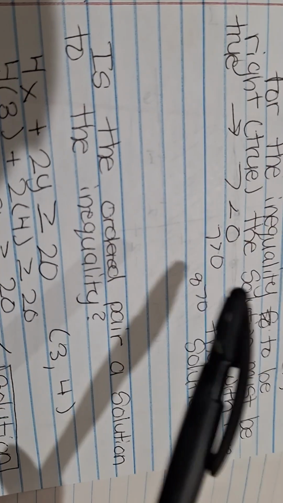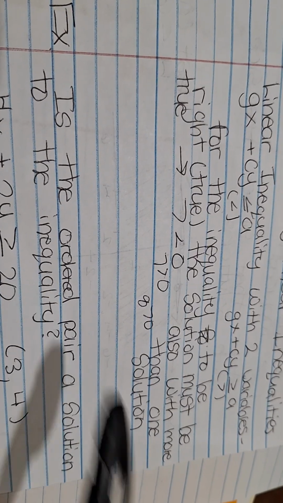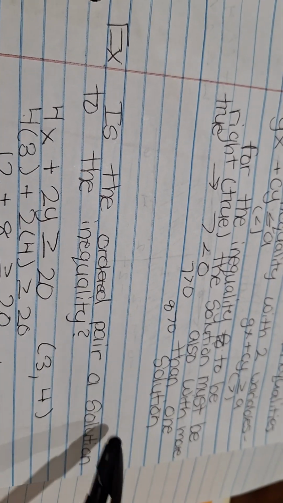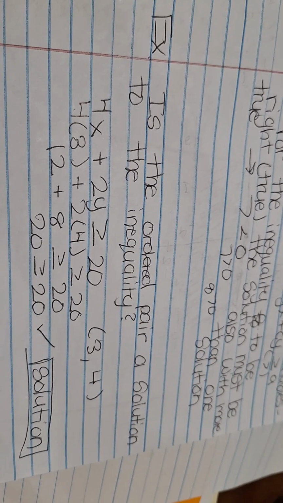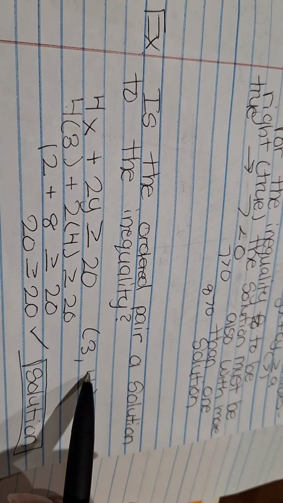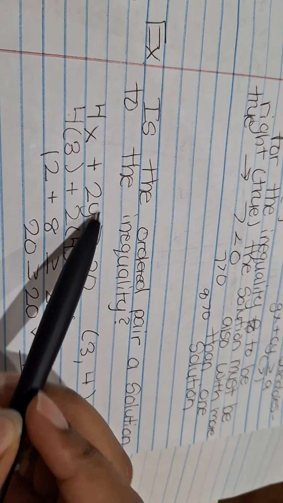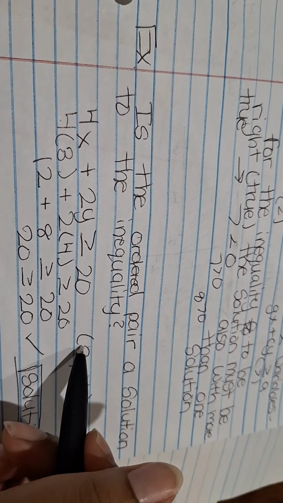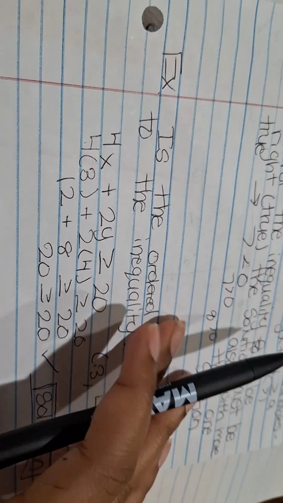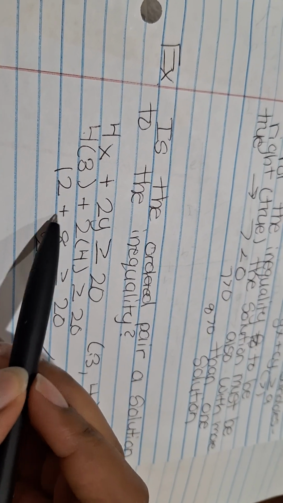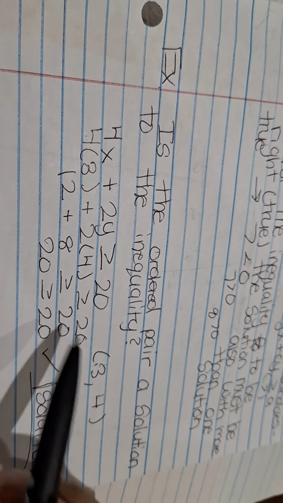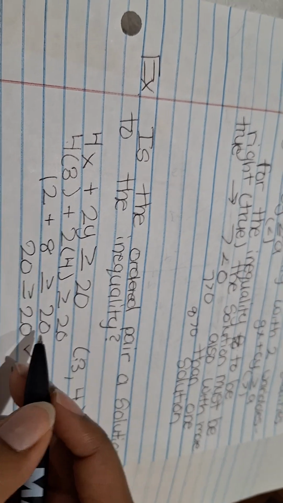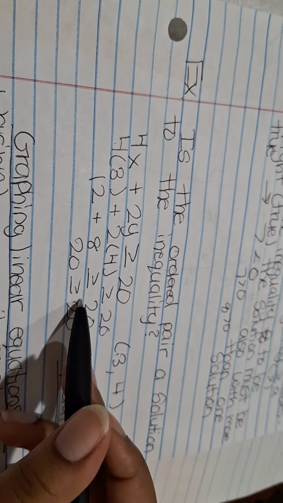And then to make sure the solution's right, this is how we would do it. So the example says, is the ordered pair a solution to the inequality? You do all the math. They give you the ordered pair. You have 4x plus 2y is greater than or equal to 20. Then you plug this one in with this one, and it would be like 12 plus 8, so this is 4x plus 2y, and then it's greater than or equal to 20. Then you do 12 plus 8, which equals 20, and then 20 is greater than or equal to 20 is a solution.